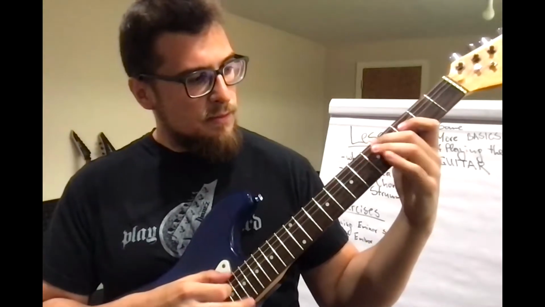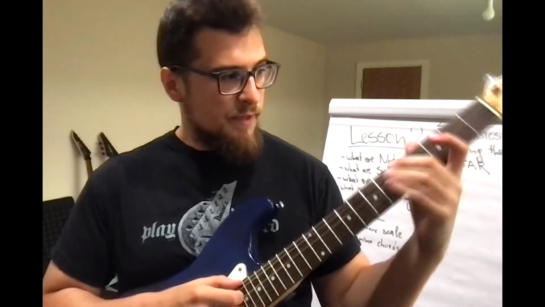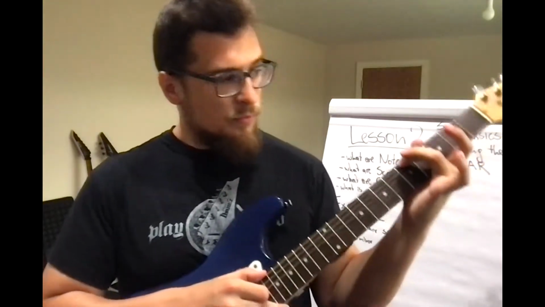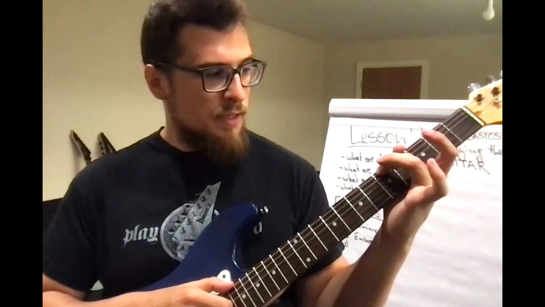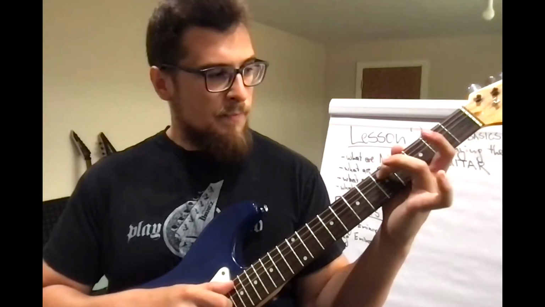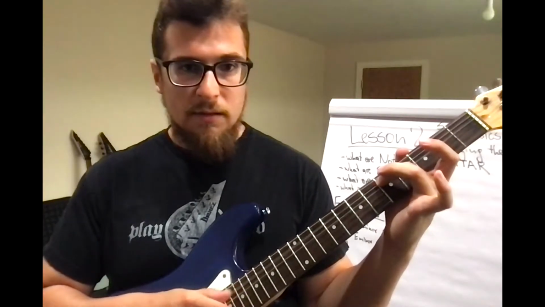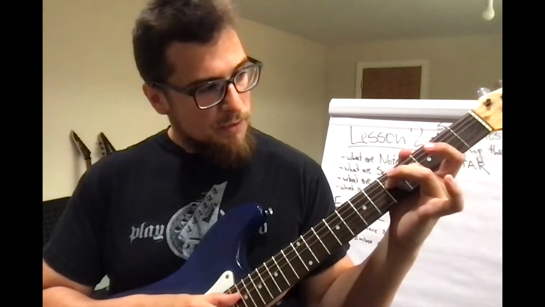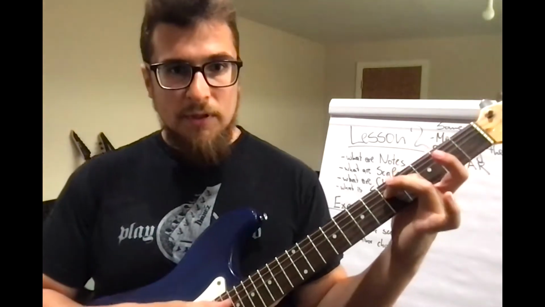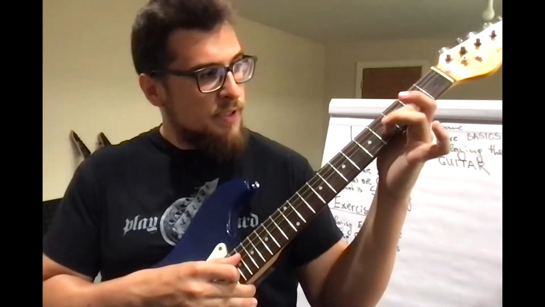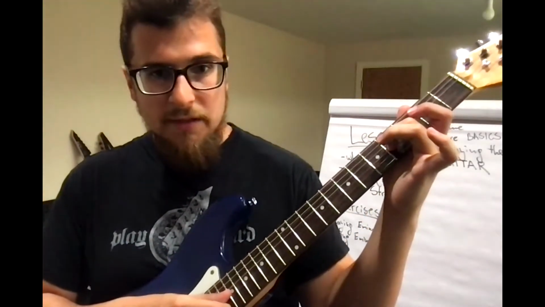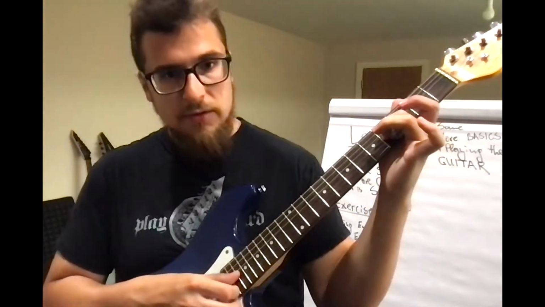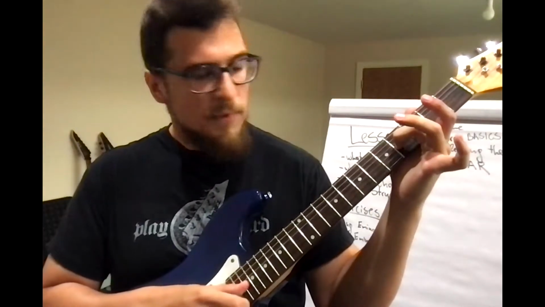And since the distance between 2 strings is 5 frets, A on the 5th fret on the 6th string is the same as A on the 5th string. Same goes with D and with G. But the interesting bit here is that the 4th fret on the 3rd string sounds the same as B, the 2nd string, the B string. This is the only difference.